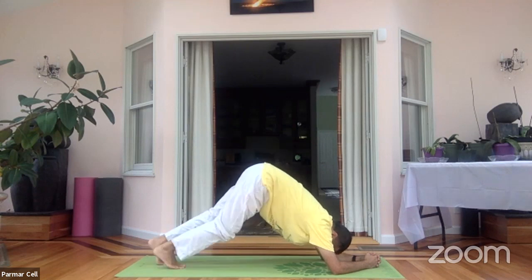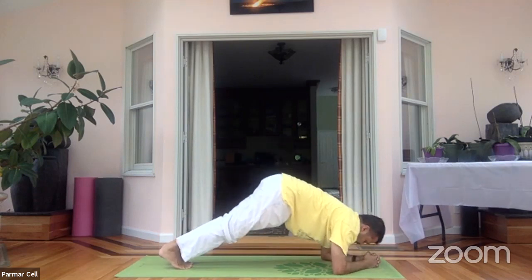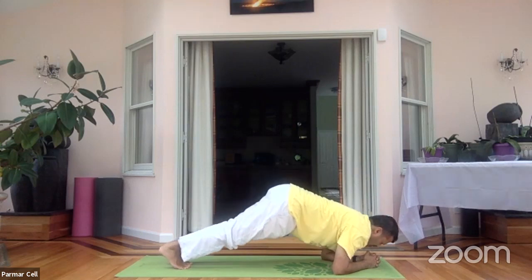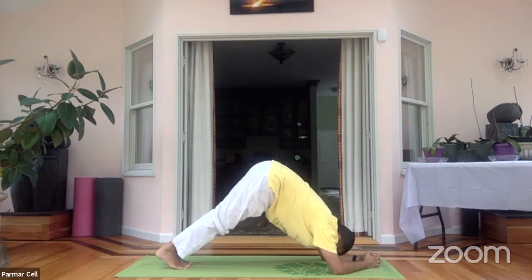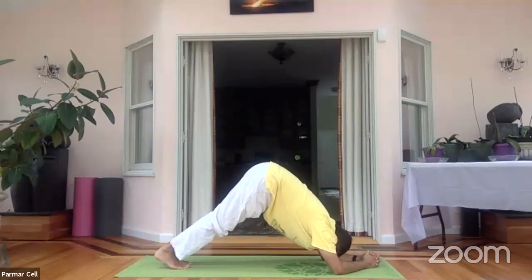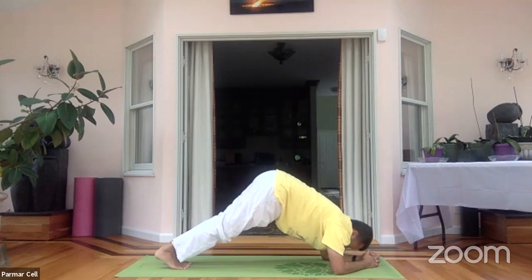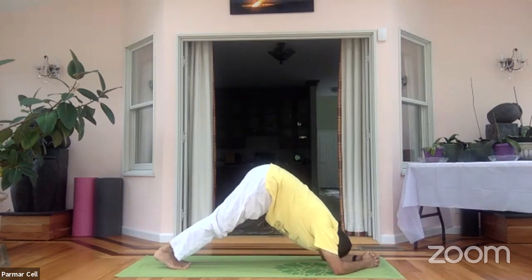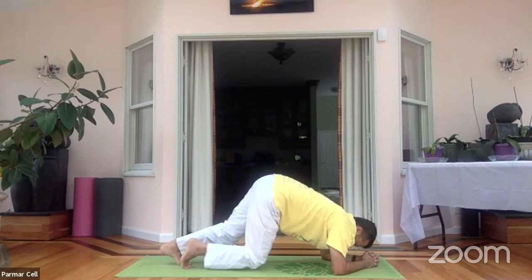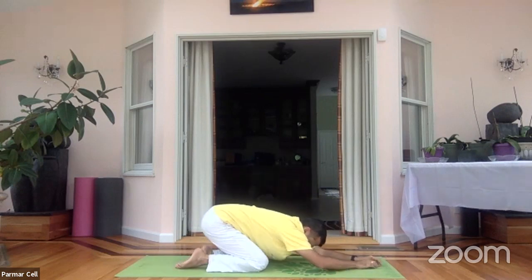Push your hips up. You can walk a little bit closer. Slide forward, lower, come up. Forward, lower, up and back. Forward, lower, up and back. Continue breathing. See if you can do 12 sets of 12. After you've done so, come into the child pose.